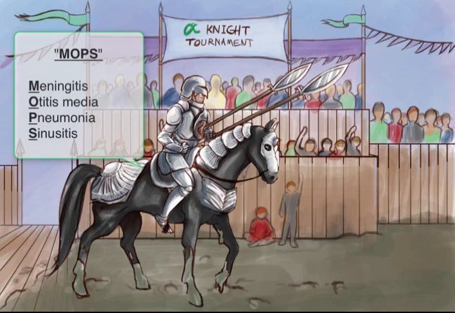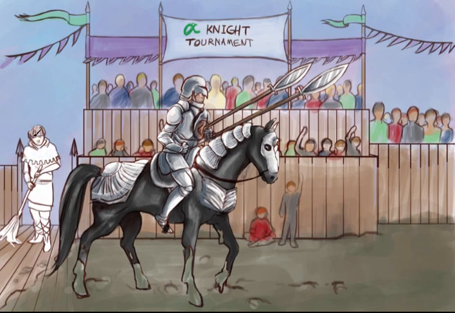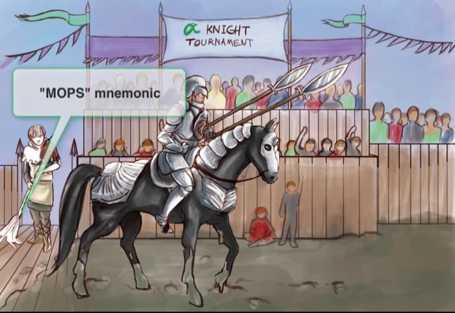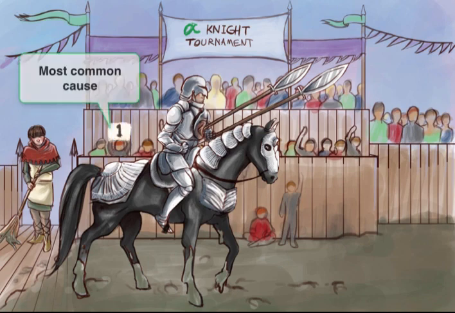Again, Strep Pneumo is the most common bacterial cause of all of these. So we'll give Sir Strep Pneumo a squire, and we'll have the squire mopping up this muddy mess. This mop will remind you to use the MOPS mnemonic. We'll also draw one of Sir Numero Uno's fans holding up a number one sign. This will remind you that it's the number one cause of all of these diseases.